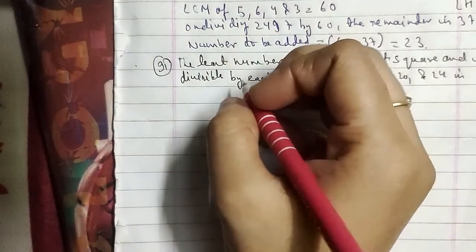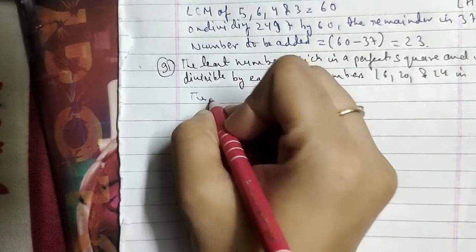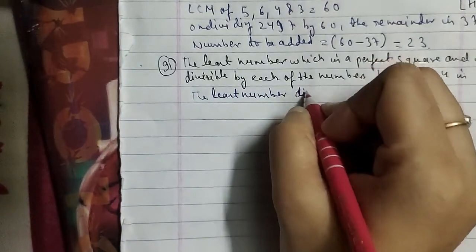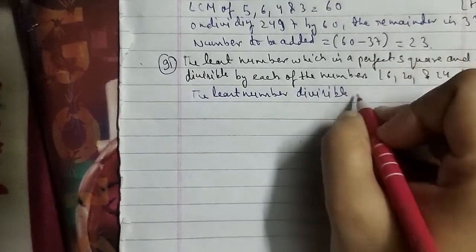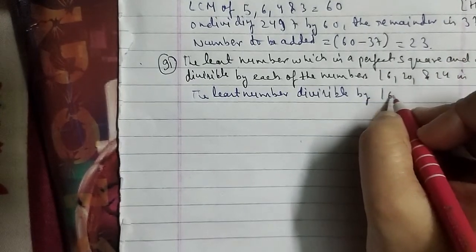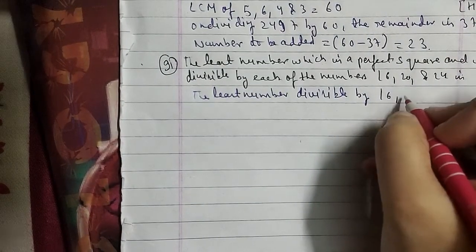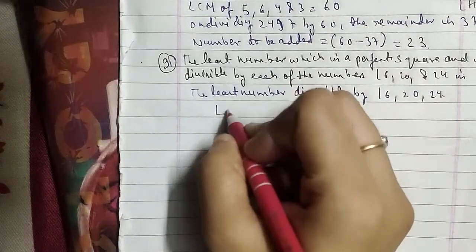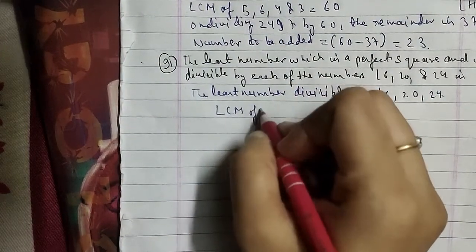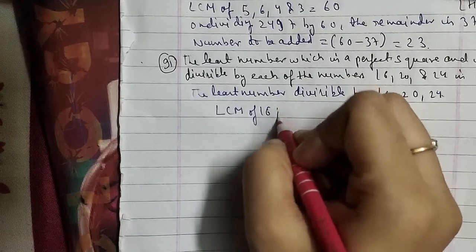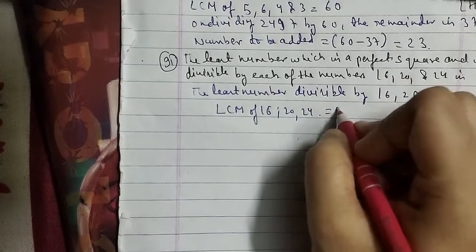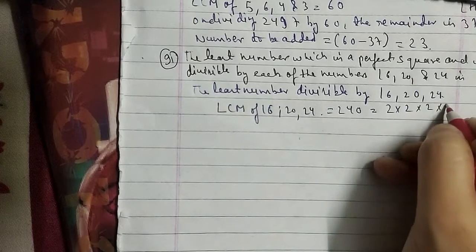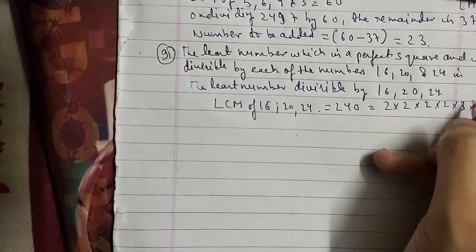The least number divisible by 16, 20, 24, so that LCM of 16, 20 and 24 equals 240, and that is 2 into 2 into 2 into 2 into 3 into 5 that we have.